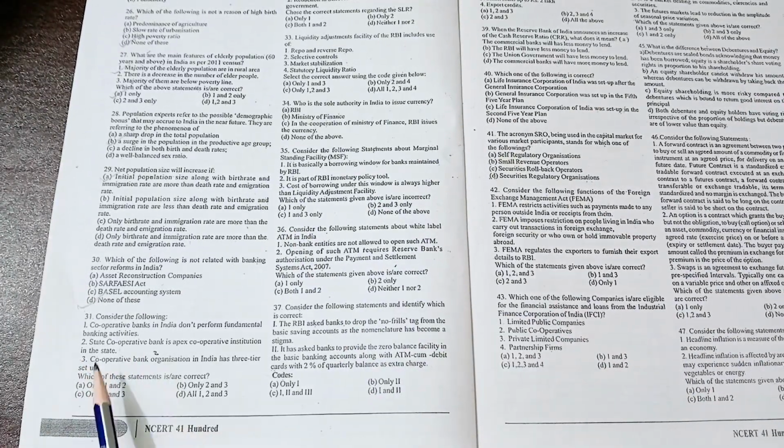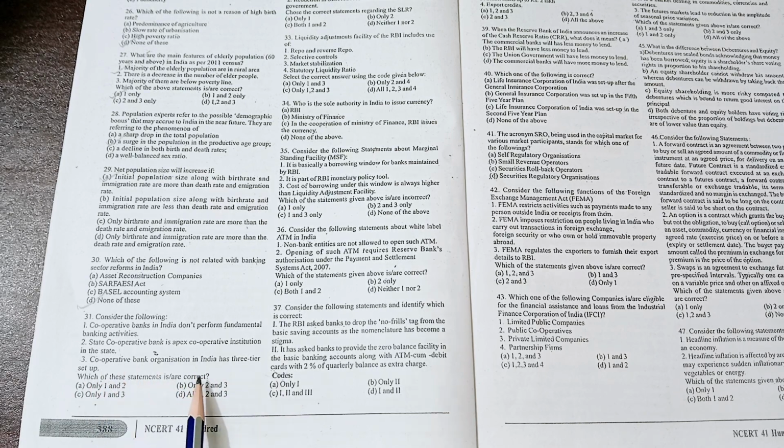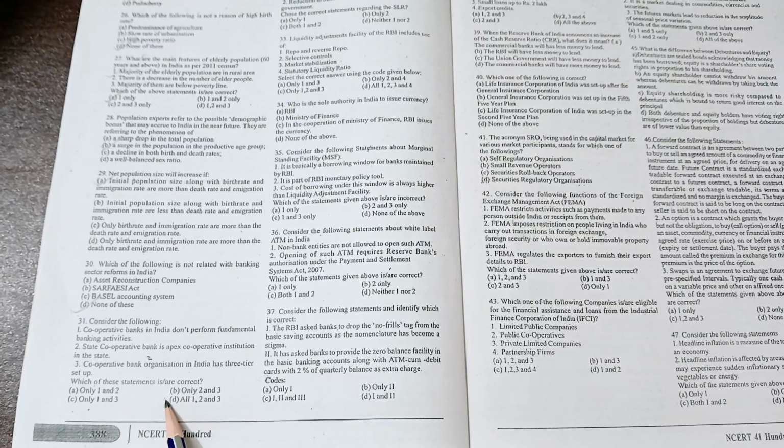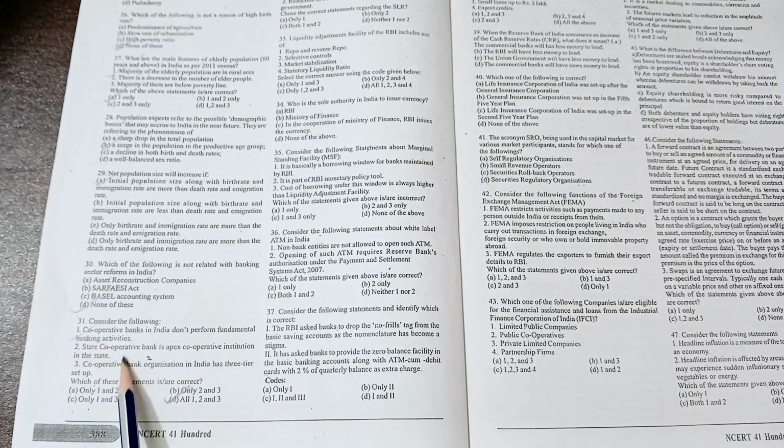Consider the following. Cooperative banks in India don't perform fundamental banking activities. State Cooperative Bank is apex cooperative institution in the state. Cooperative bank organization in India has 3-tier setup. Which of these statements is or are correct? तो इसका आंसर है ऑप्शन डी, all 1, 2 and 3. Cooperative banks in India don't perform fundamental banking activities. State Cooperative Bank is apex cooperative institution in the state, and Cooperative Bank organization in India has 3-tier setup.